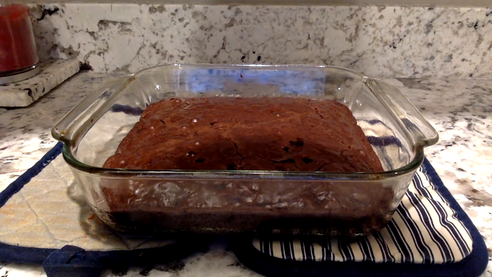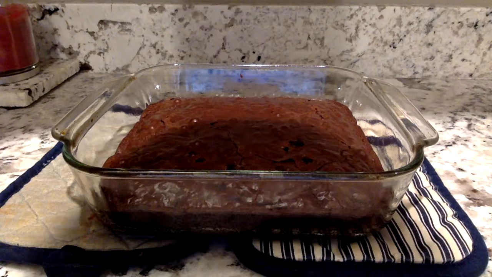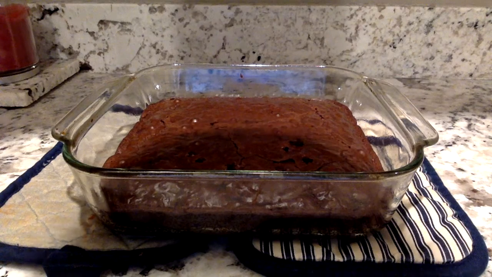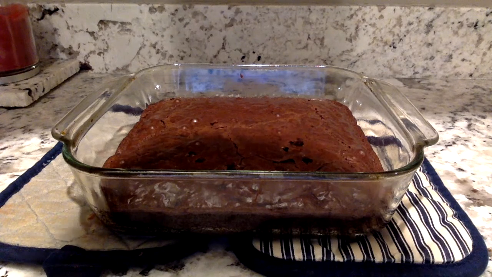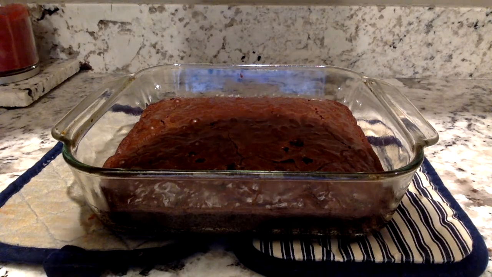If you take a look, we have the final product of our fudge brownies. What observations can you make? Did the brownies go through a physical change or a chemical change?